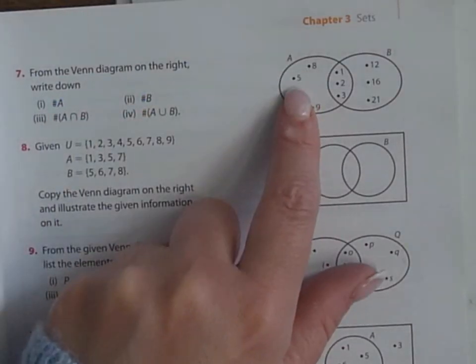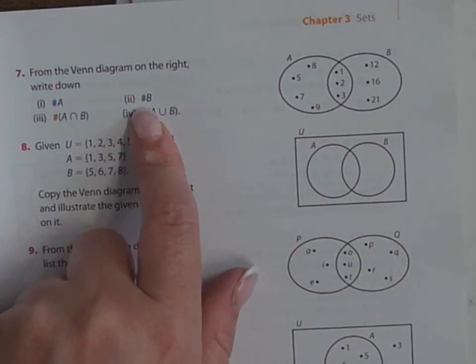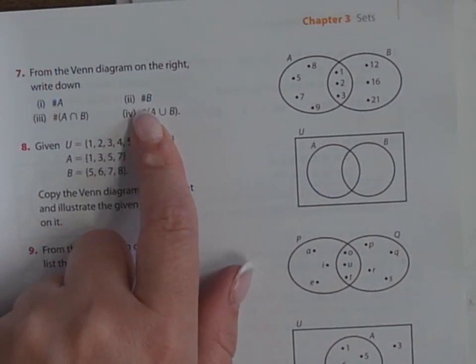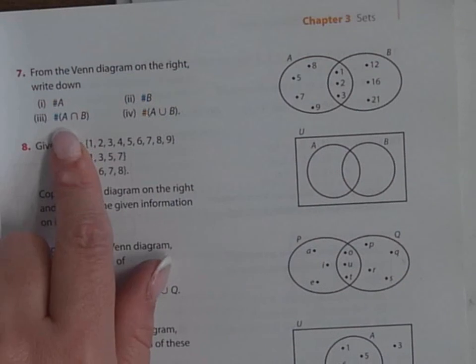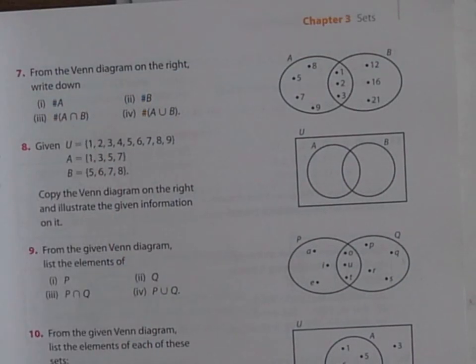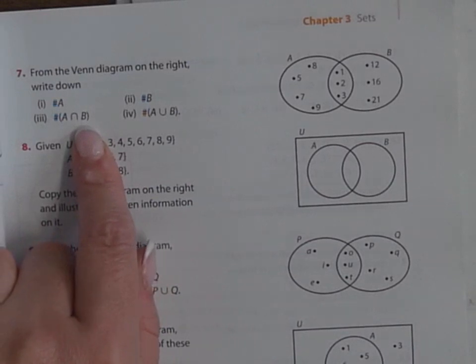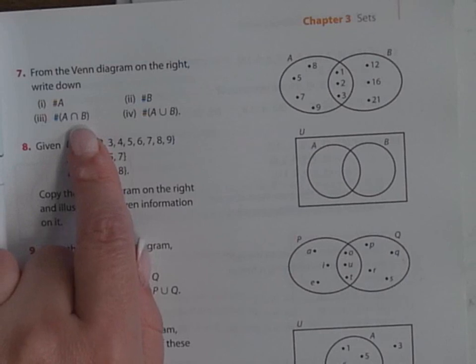Yeah, 1, 2, 3, 4, 5, 6, 7. Cardinal number of B, Aisling? 6, very good. Right, cardinal number of A intersection B. So do A intersection B, but don't list them, count them. Answer, Sophie. A intersection B, where they overlap.